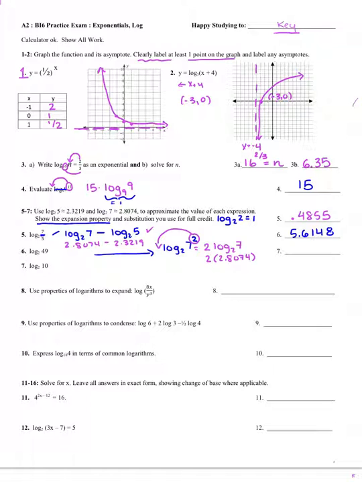Then the last one we have here is log base 2 of 10. We can get 10 from 2 times 5. And since that's multiplication, we can expand it as log base 2 of 2 plus log base 2 of 5. Notice that when you expand, you end up with 2 logs versus when you condense, you only have the 1. So now this is 1 plus 2.3219. That's the same thing as 3.3219.